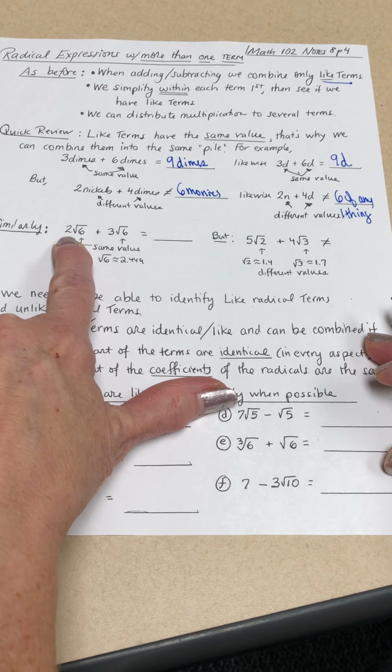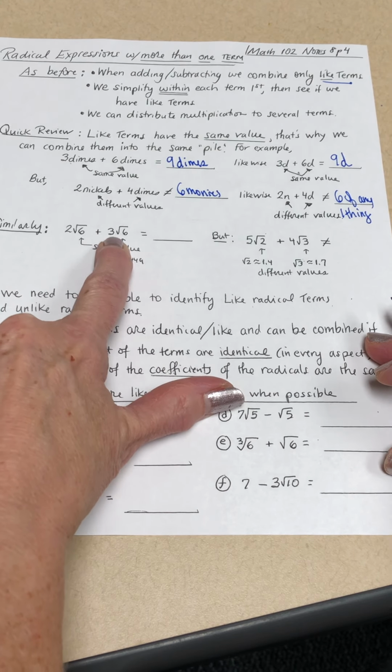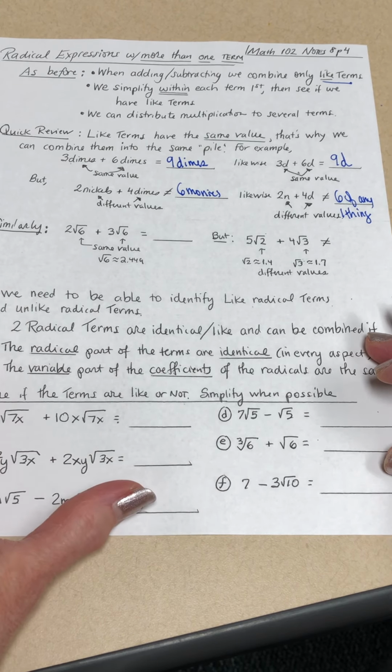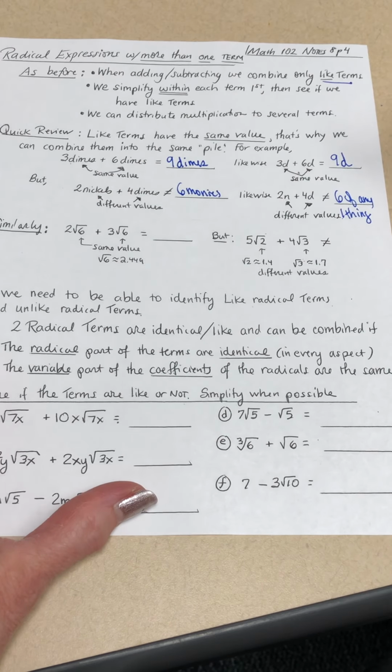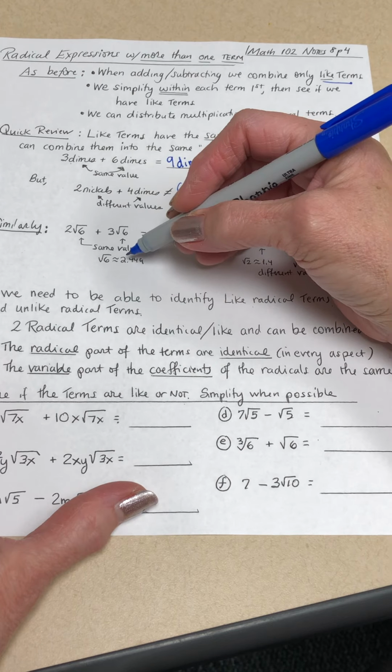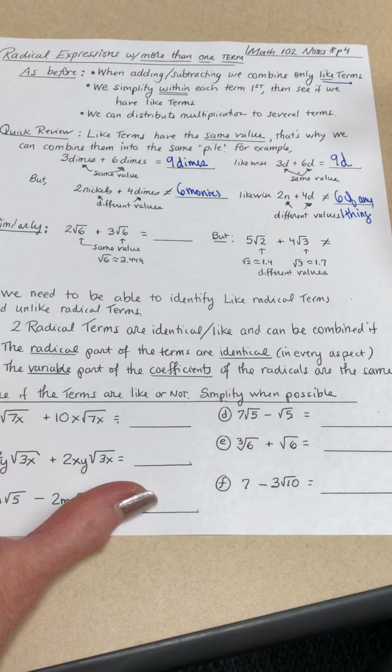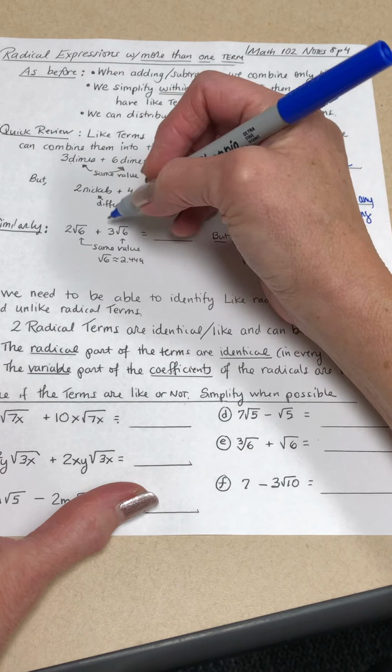What if we had something like 2 square root of 6 plus 3 square root of 6? Well, square root of 6 has the same value in each place. And if you punch it in your calculator, it's about 2.449. So it's really the same as 2 dimes plus 3 dimes.